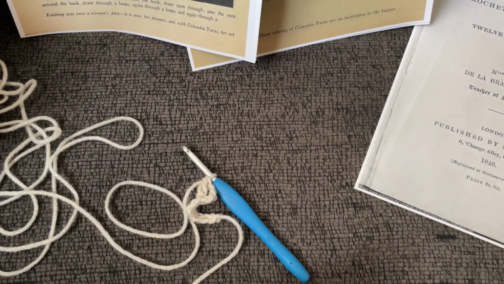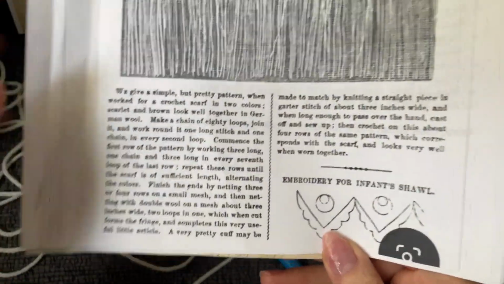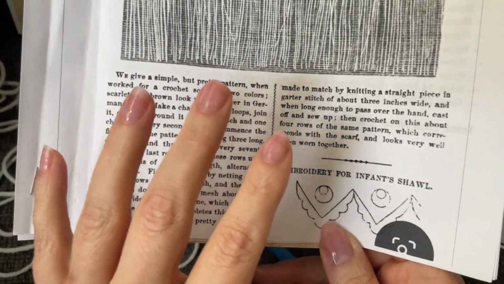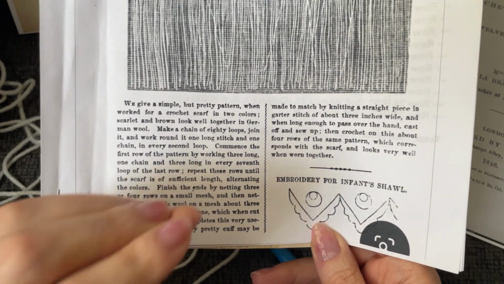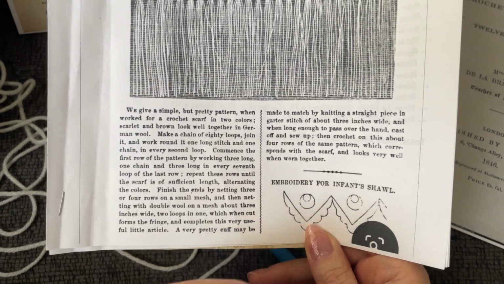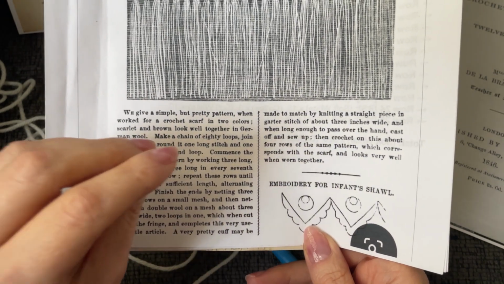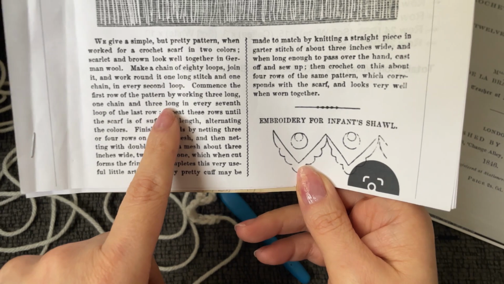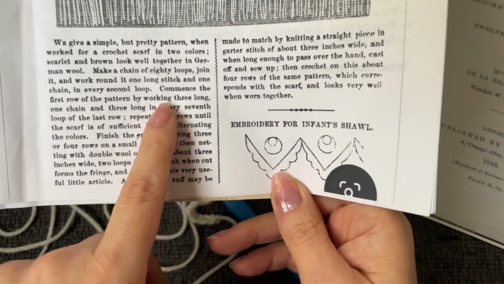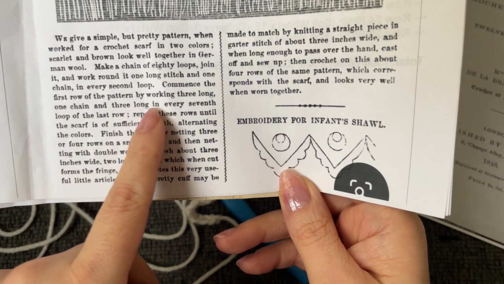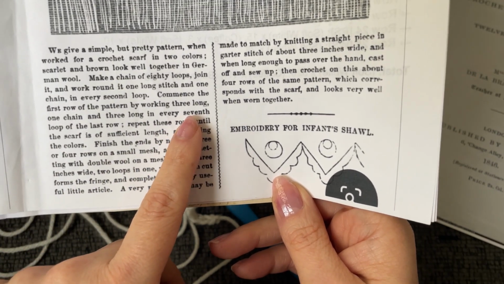But let's look at these samples here. This is from 1857. Here we are working. Now, this is an American written pattern, but here is a perfect example of using a UK term, but with an American definition. So here they are talking about work 3 long, 1 chain, and 3 long in every 7th loop.